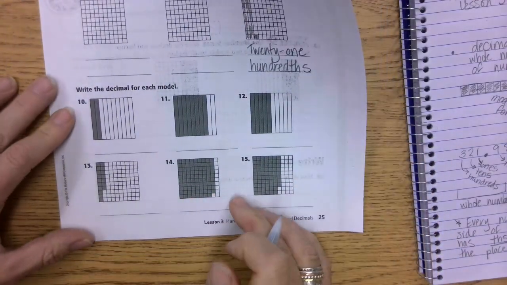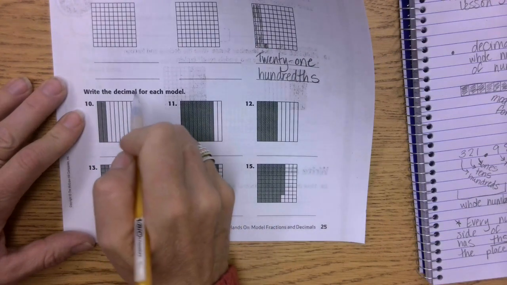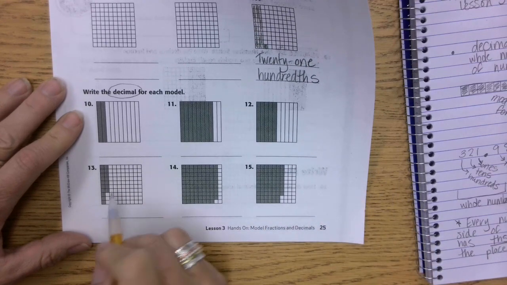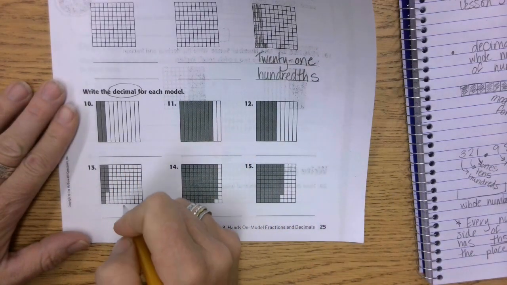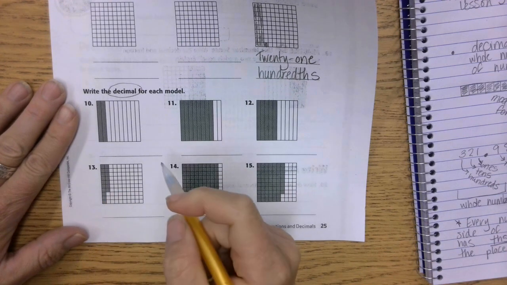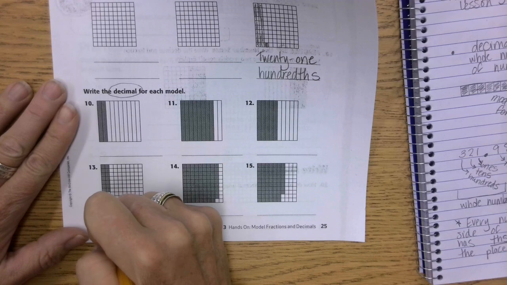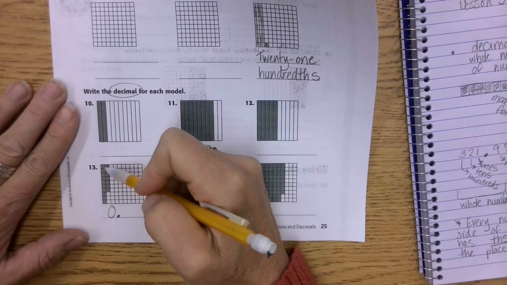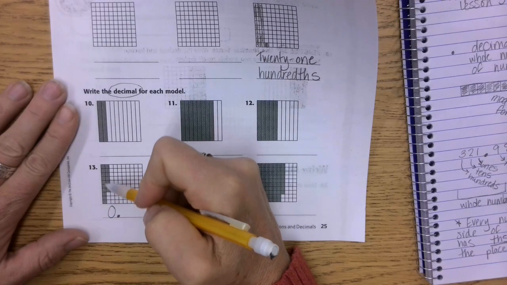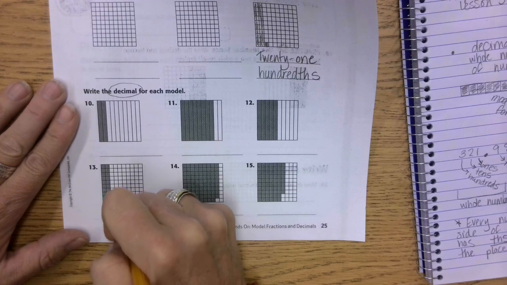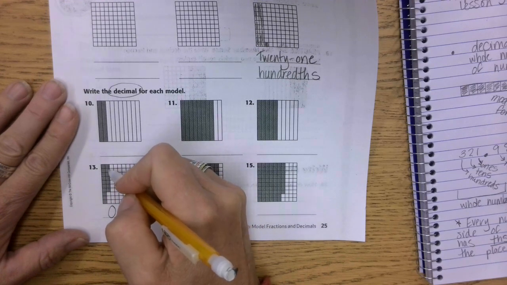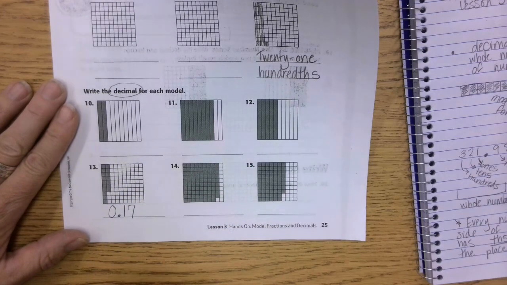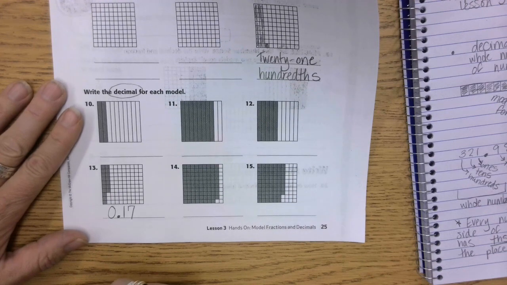Now for this bottom one, the directions just say to write the decimal for each model. So if I look at this, I'll just pick 13. I know I'm writing a decimal, so I say, are there any whole grids filled? The answer is no, so there's a 0. Then I give a decimal point. Then, how many tenths are completely colored in? That would be a 1. We have 1/10 completely covered in. And then we have 1, 2, 3, 4, 5, 6, 7. So my answer is 17 hundredths.